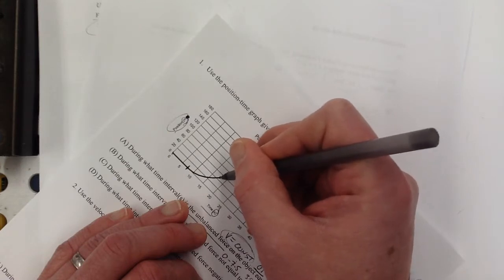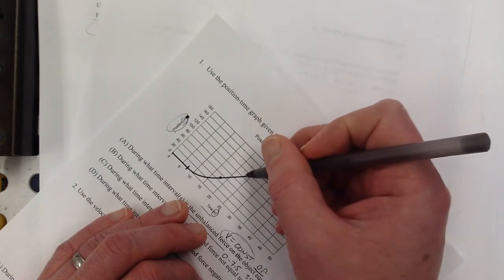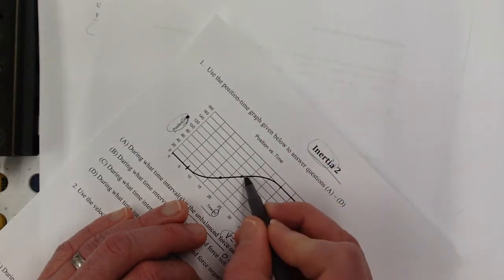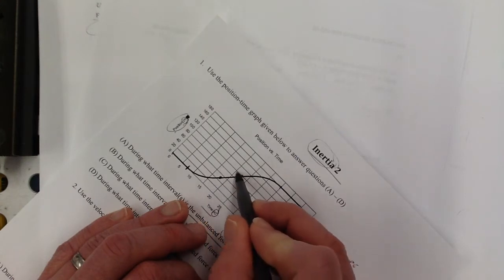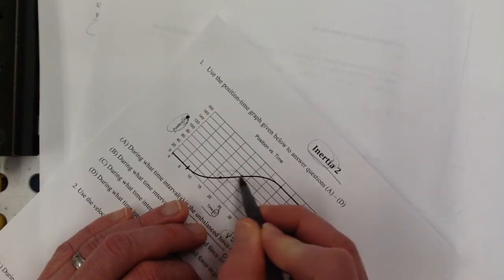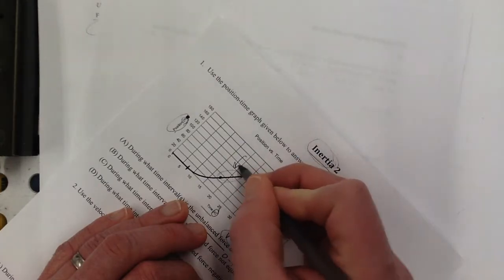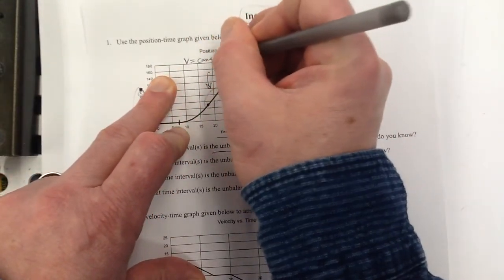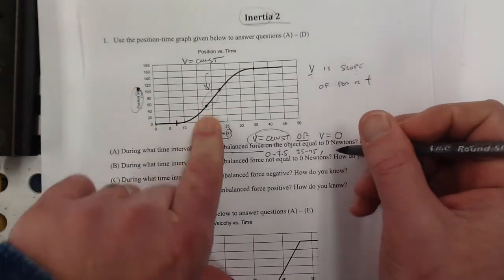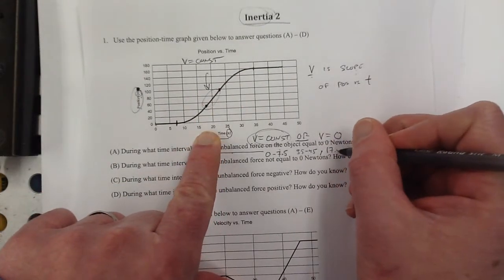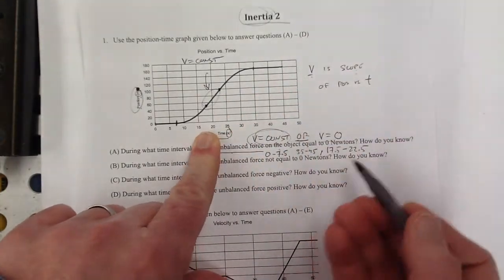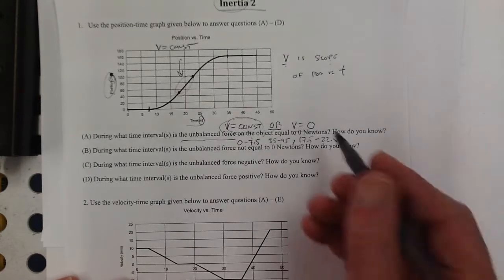I'm going to go from maybe here, 17.5, to maybe here, 22.5. It looks like it starts to bend, and then it's just not for very long, but there is a little stretch here in the middle where it's flat. And if the slope is constant, that's velocity is constant for that little stretch. So I'm going to call that from 17.5 to 22.5. It's not long in the graph, but that's a good 5 seconds worth of constant velocity.